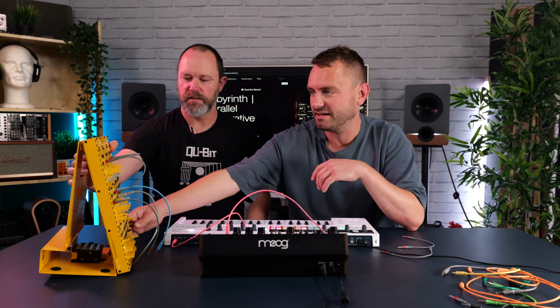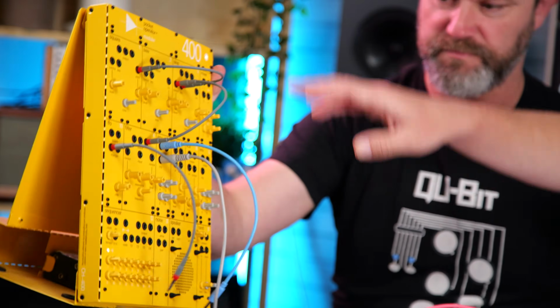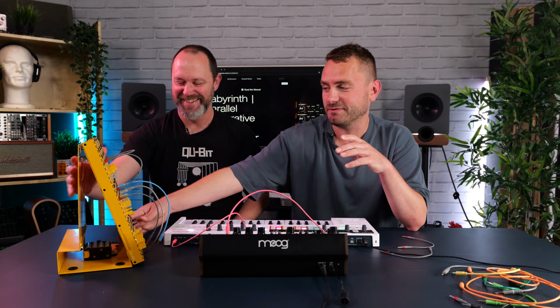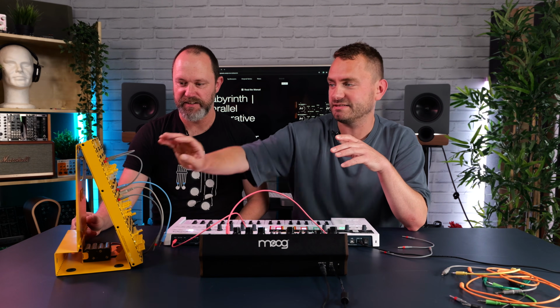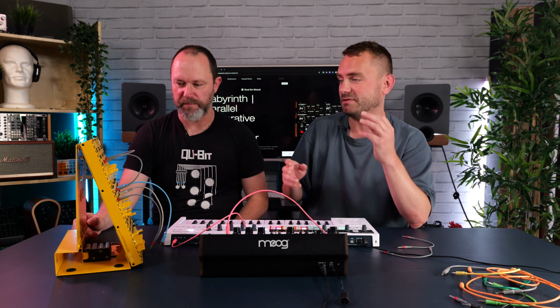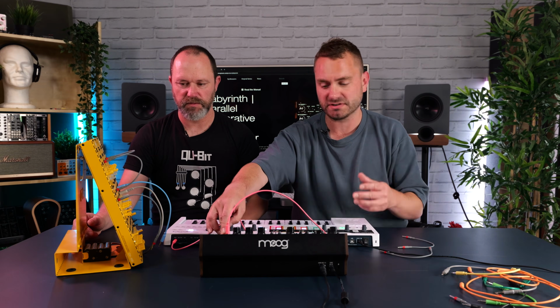So this is the Pocket Operator 400 from Teenage Engineering. We reviewed it ages ago. We've got mixed feelings about it, but we're not here to talk about that. What it's really useful for is the fact that it's got all these modules here, two of which are ADSR envelopes. So we're going to make use of one of those in order to have a bit more control over what's going on with Labyrinth.